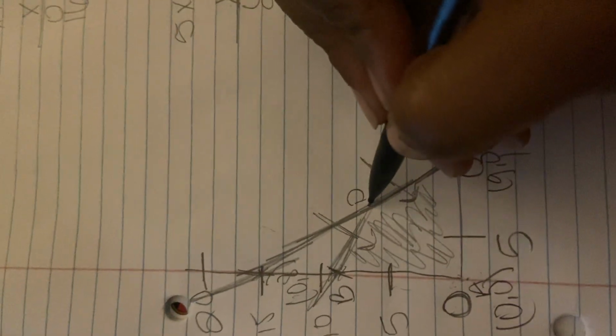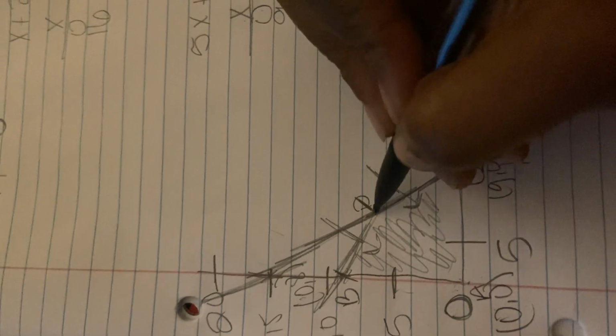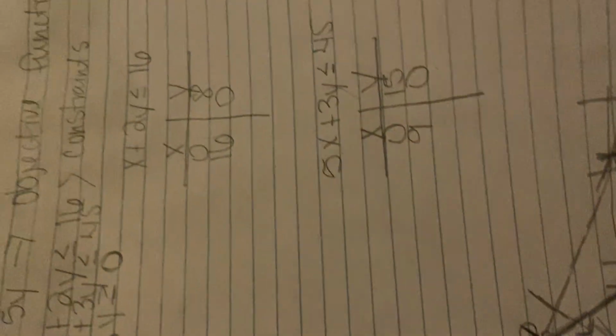So we have to find this point right here. And how we will find this point is, I'm going to turn the page over. Sorry. We're going to write the problem again, which is x plus 2y equals 16, which is this one right here.